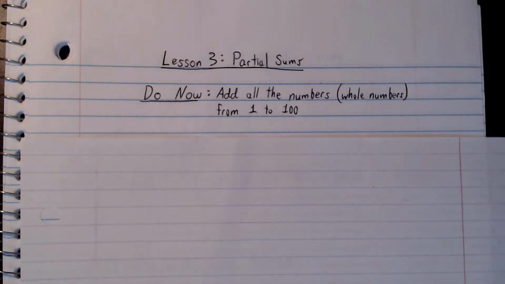Partial sums is actually pretty cool, but we've got a do now that you need to do, and I want you to do it right now. It says to add all the whole numbers from 1 to 100. Why don't you go ahead and pause the video? No, I'm just kidding. Don't do that. That would be an incredible waste of time. I'm going to show you how to do that. I'm just kidding. Don't do that yourself.